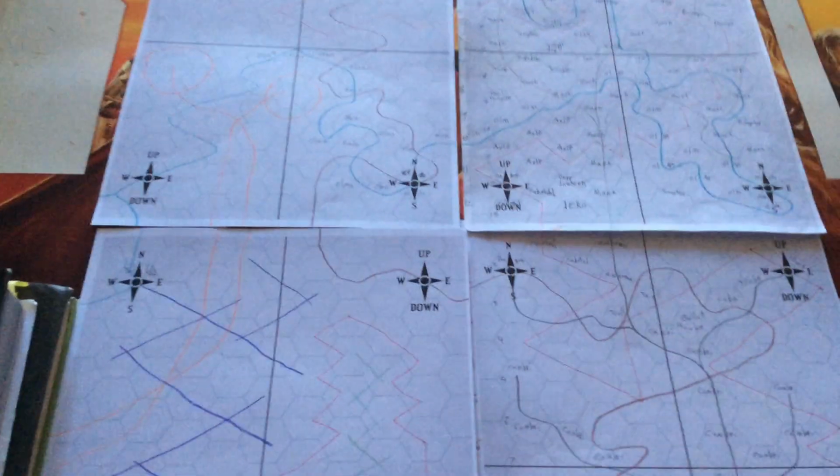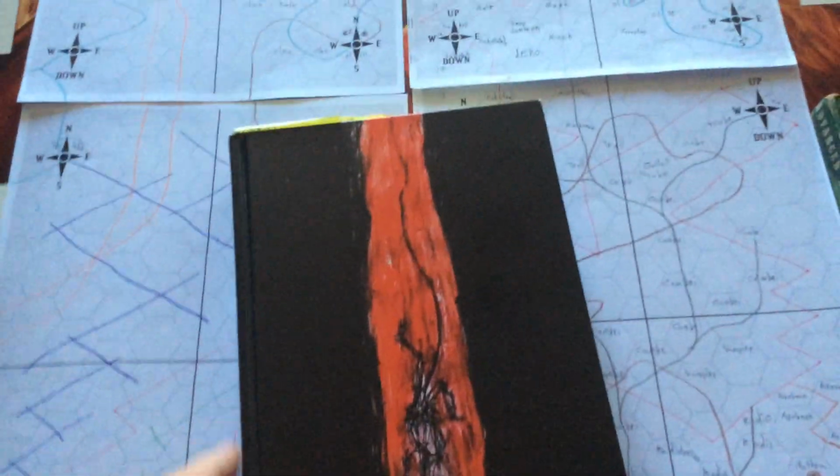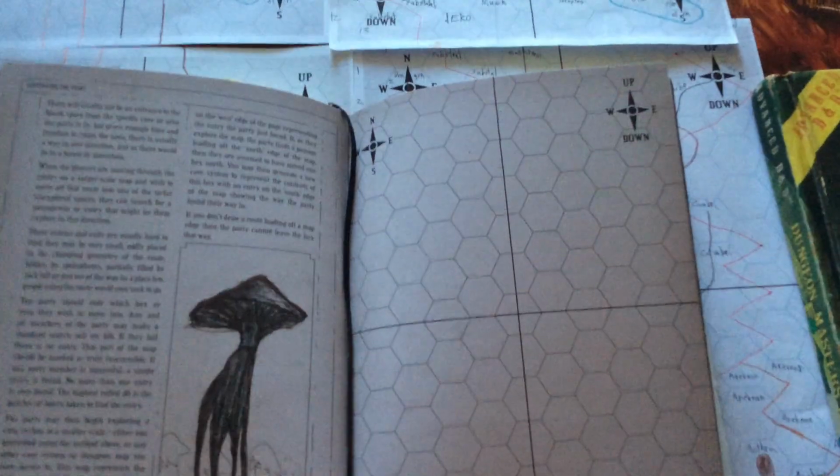Today I want to talk about some of the Underdark maps I made when I was using Veins of the Earth as an aid for my Underdark campaign. Open the book here. Okay, so it comes with this mega map here.